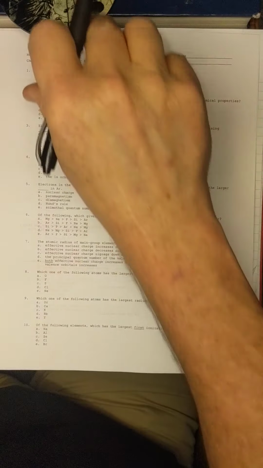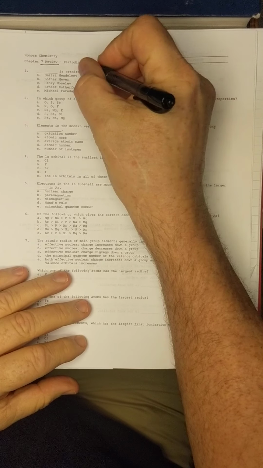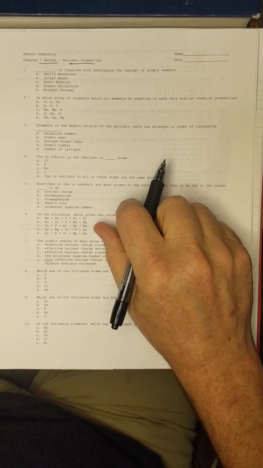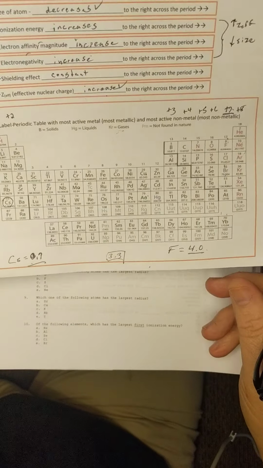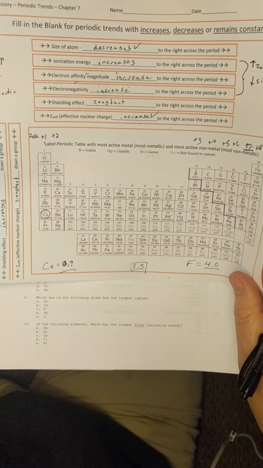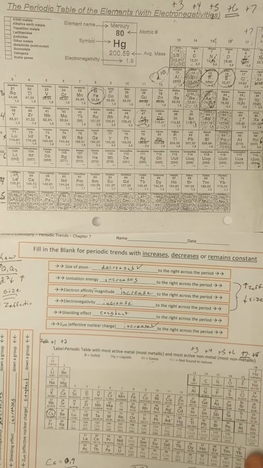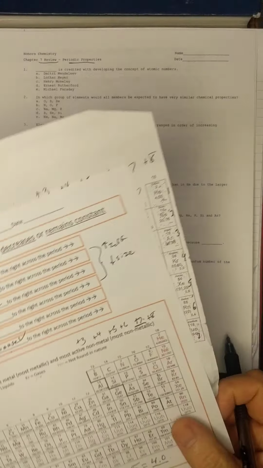Alright, this is Mr. Sitta. I'm going to go through the Chapter 7 review on periodic properties. Two things you probably want to have: you want to fill in a blank list of periodic trends, and you definitely want to have a periodic table out.